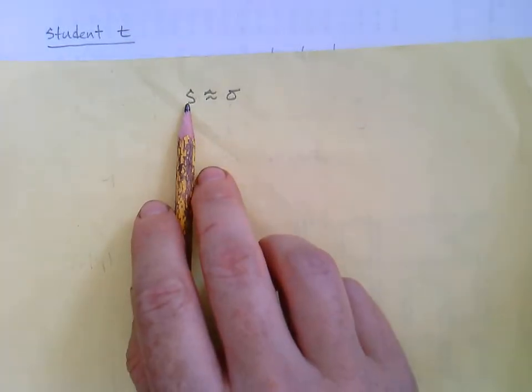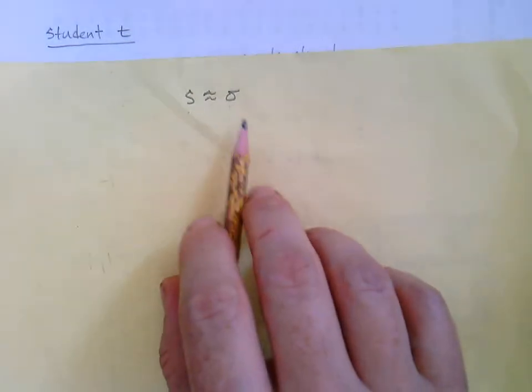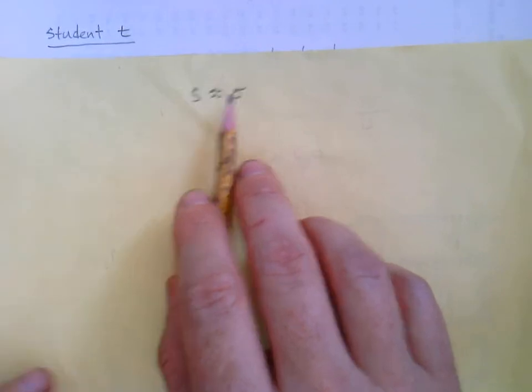And so what people would do for a long, long time was they would just find their sample standard deviation and use it as their population standard deviation. They would plug it into the formula for those confidence intervals that we just did. However, someone realized a little over 100 years ago that for small sample sizes, this just doesn't work.